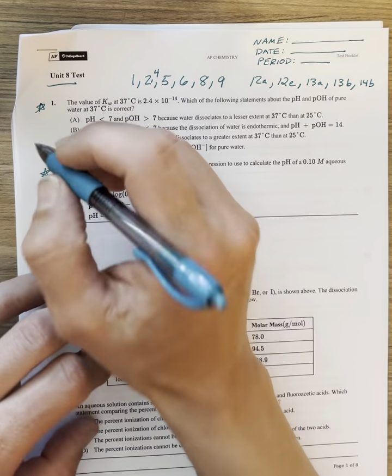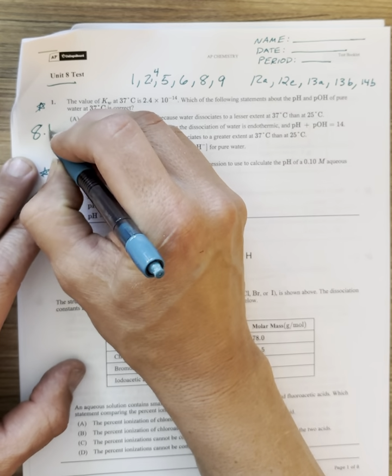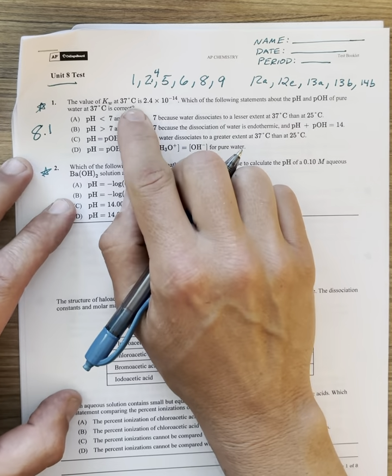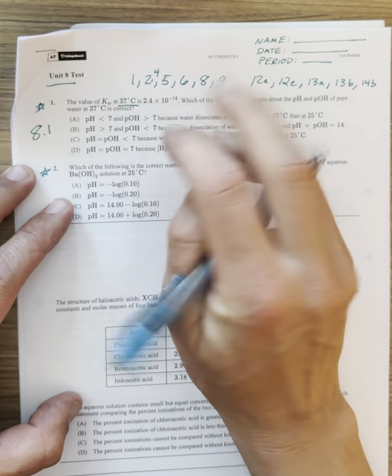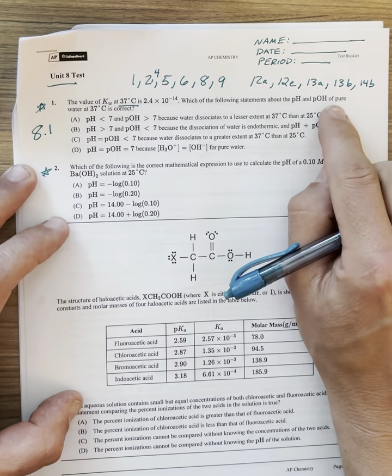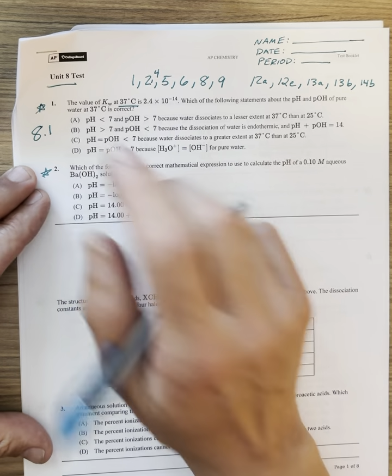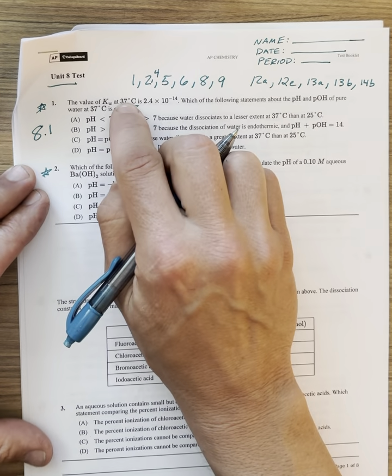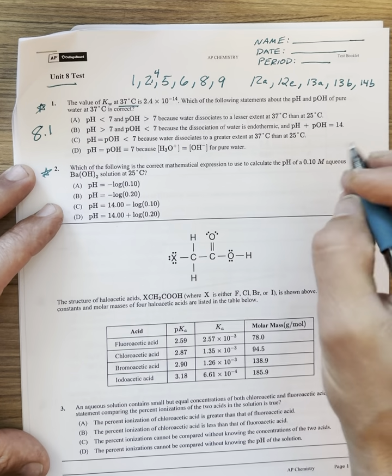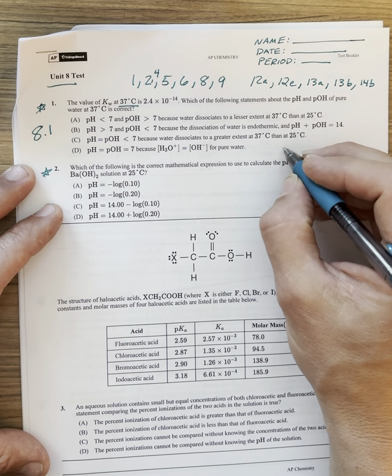The first one relates back to topic 8.1, and it says a value of Kw at 37 degrees, and it gives us a value and says, which of the statements about pH and pOH are true? So we know that at a higher temperature water is going to ionize more, right?